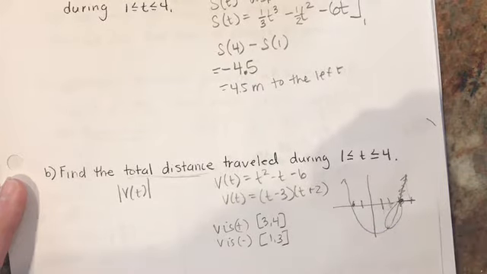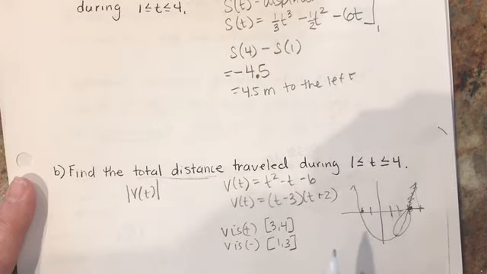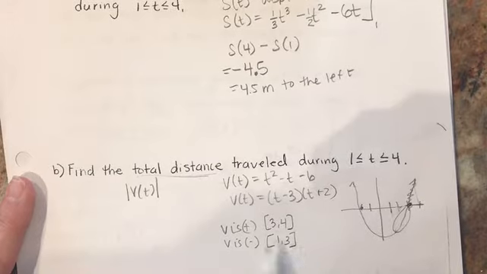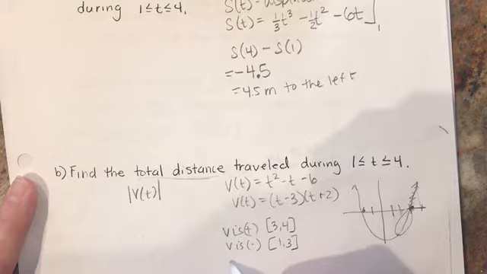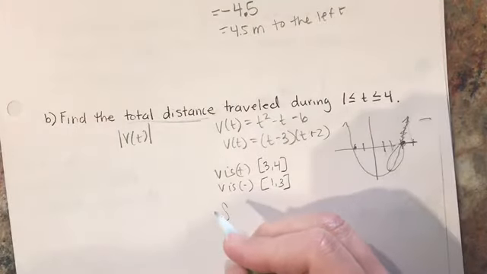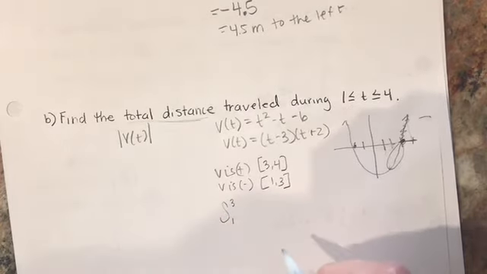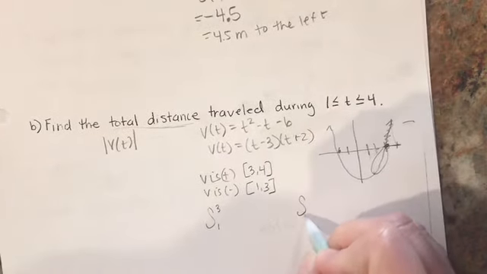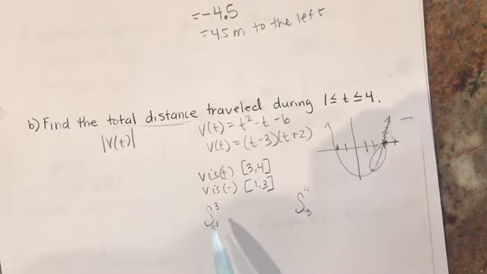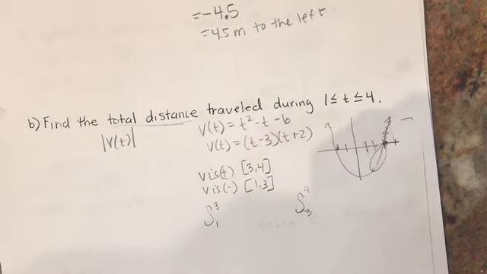Okay, so you have to kind of do these separately. You have to integrate the velocity just from 3 to 4 by itself and make it positive if it's not, and just from 1 to 3, and again, make it positive if it's not. So we are going to integrate the velocity from 1 to 3 and from 3 to 4. Okay, I just wanted to kind of go in order.